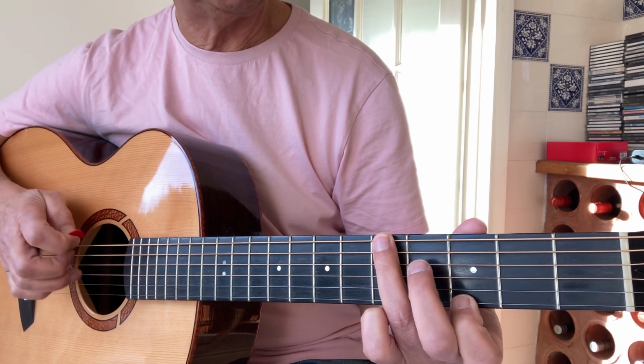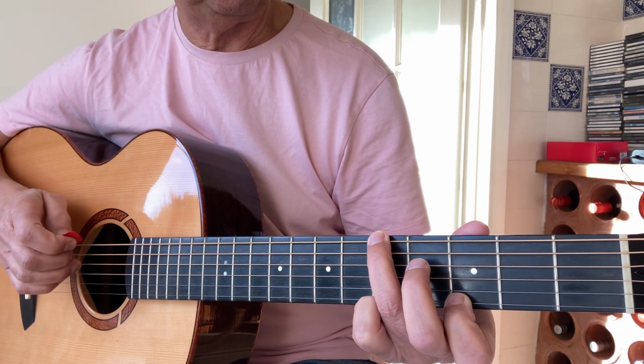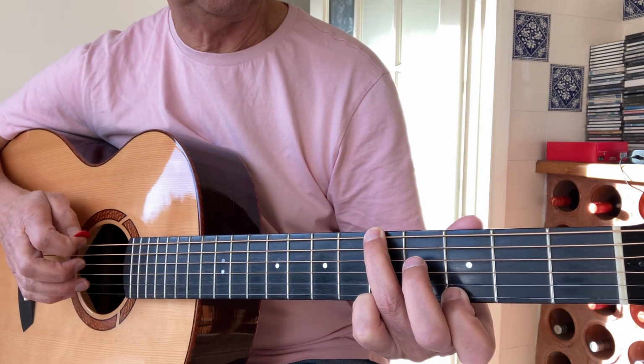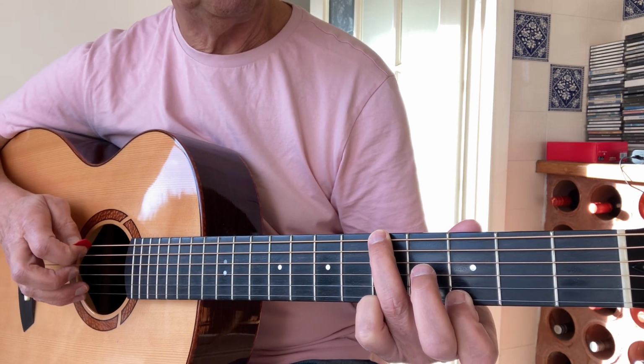There's back to a G, so your bass note is the 5th on the 6th string, finger on the 3rd fret of the top string.